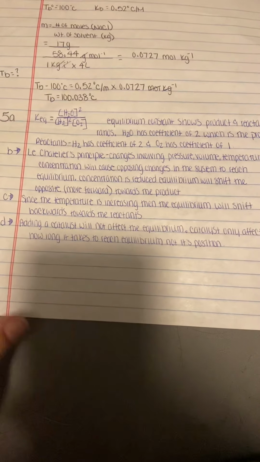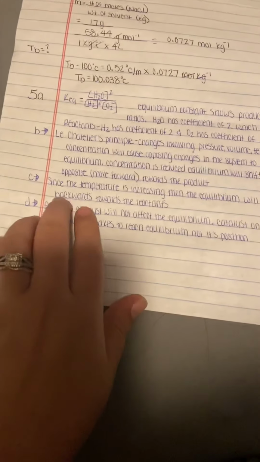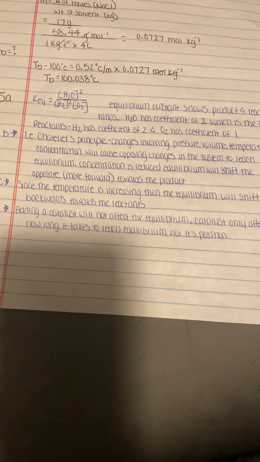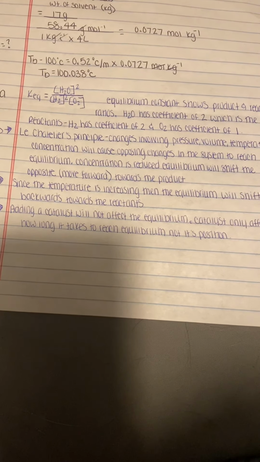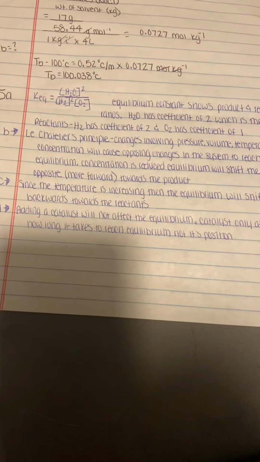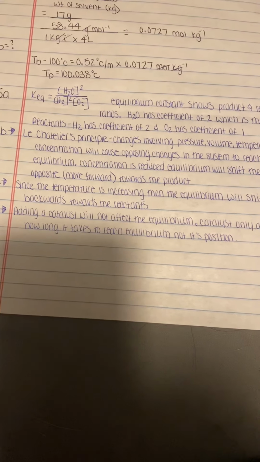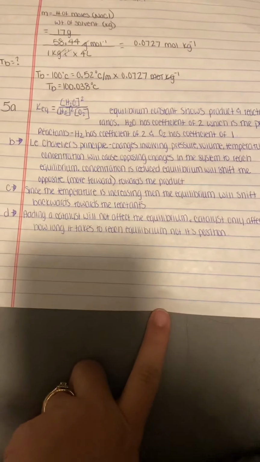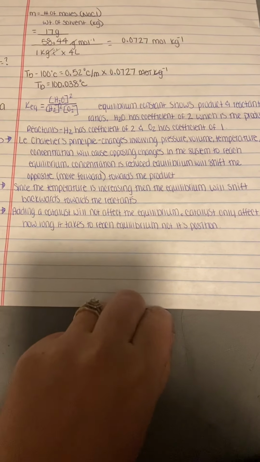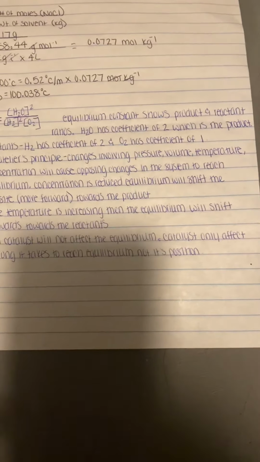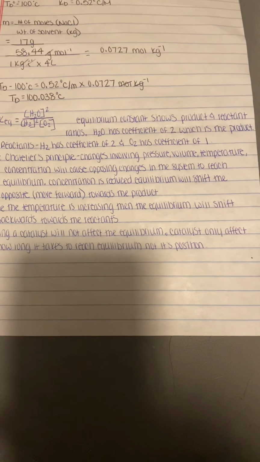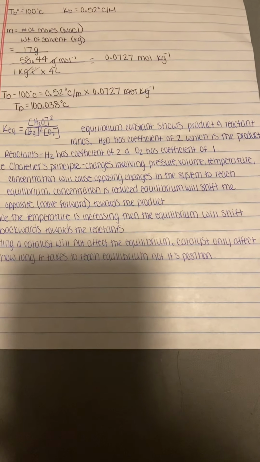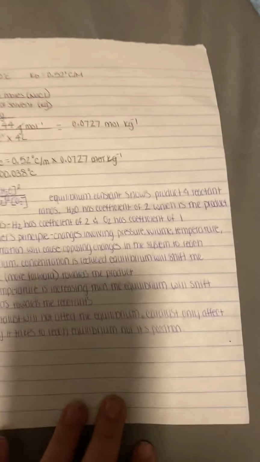And then for C, the temperature, if it increases, the equilibrium will shift in the opposite way. So it will shift backwards towards the reactants, which are the H2 and O2. And then D, adding a catalyst to this will not affect the equilibrium. Like how it shifts, the catalyst will only affect how long it takes to reach the equilibrium, not its actual position.